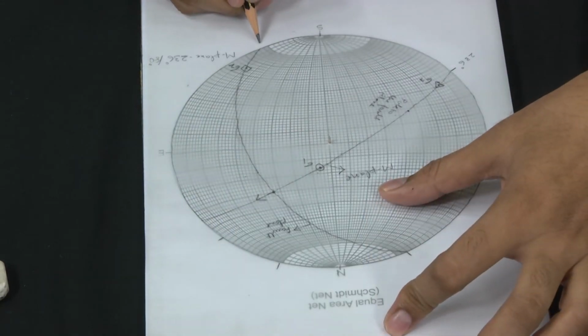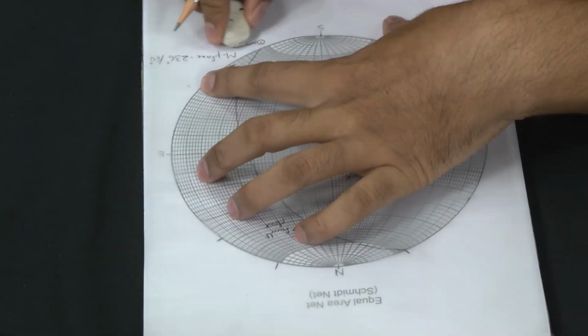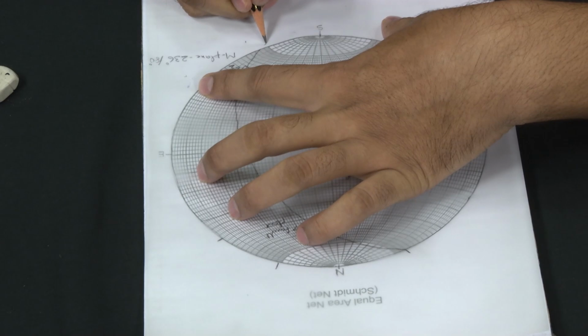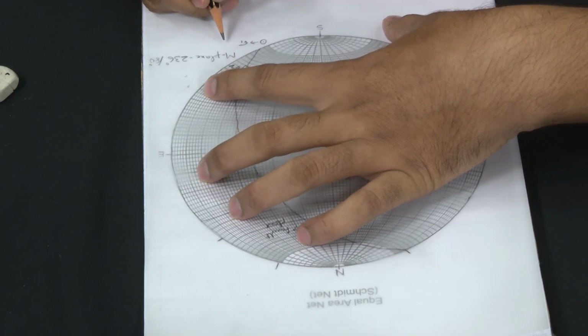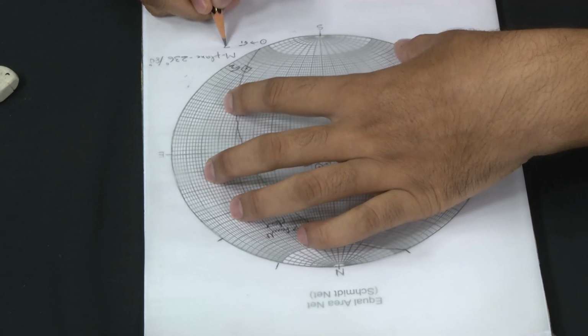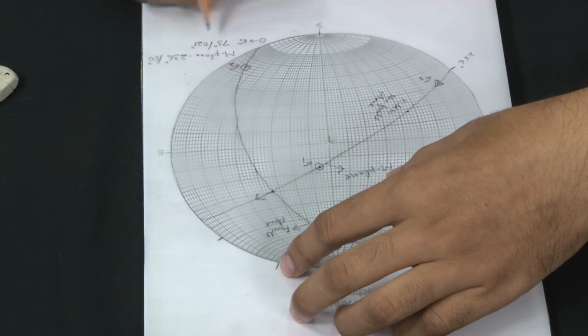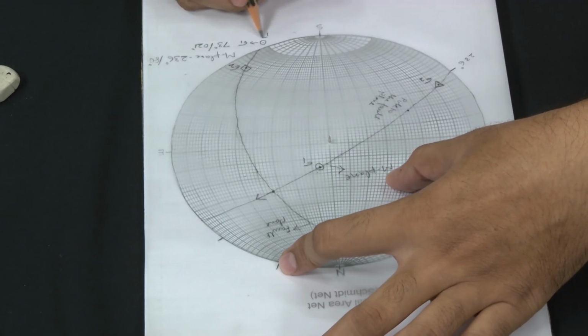Sigma 1 I represent as an open circle, and its plunge is 73 degrees towards 21 degrees.